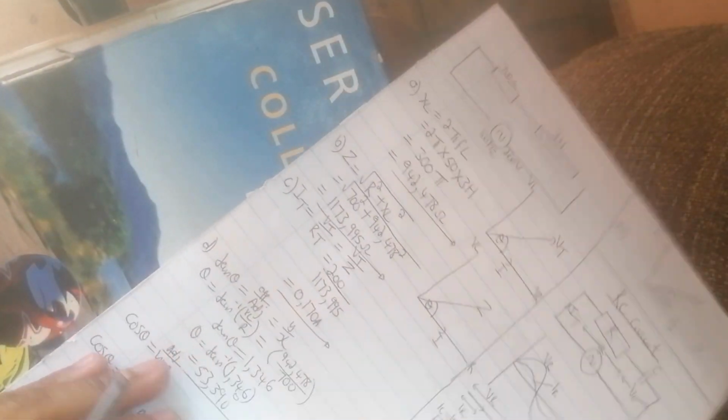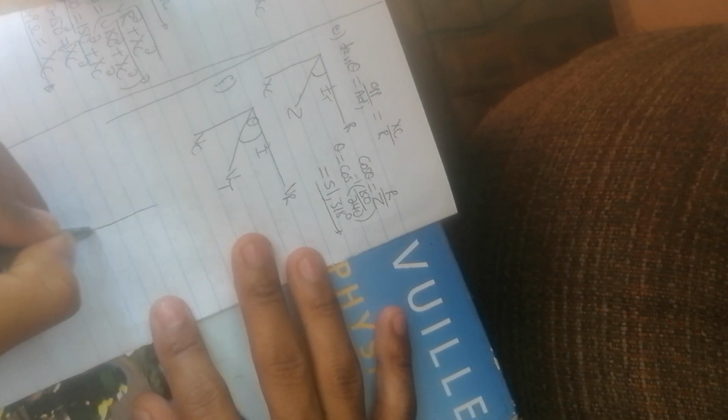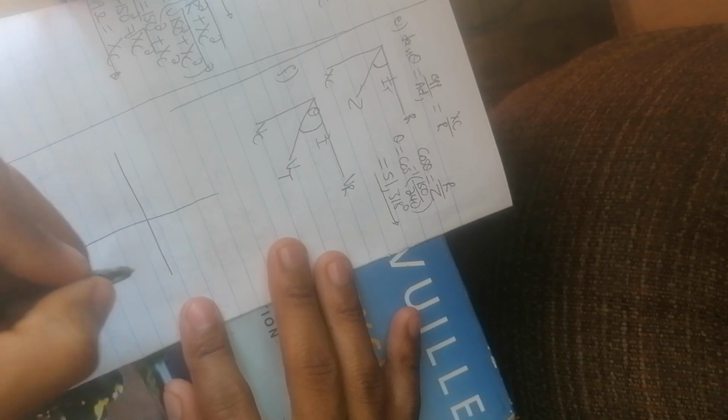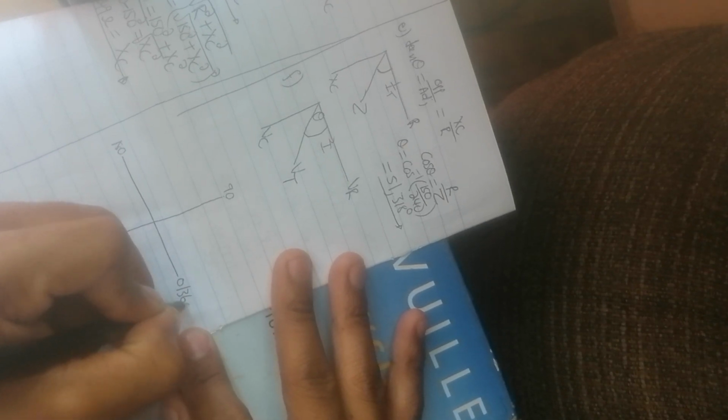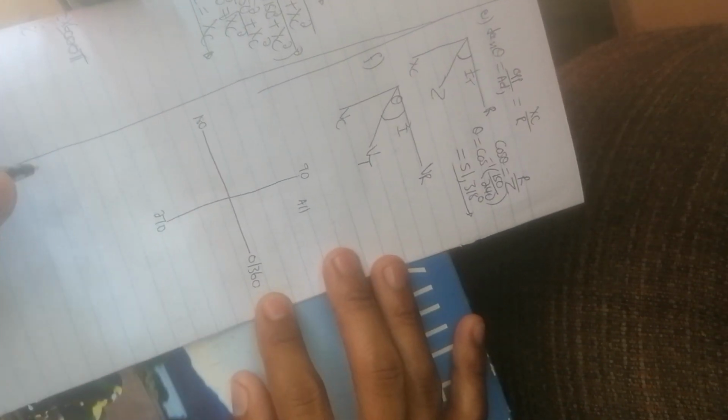Now let me just show you the quadrants very quickly so that you recap. So you have 0, 90, 180, 270, 360. All trigonometric ratios are positive in the first quadrant.